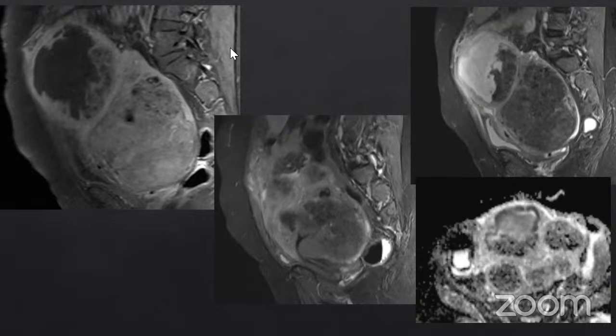So again, set of MRI images, and I think Dr. Shalini came up with liposarcoma of uterus. So post-contrast images, specifically ADC has been given. And this organ which we are pertaining to is uterus. Yes, that's correct.